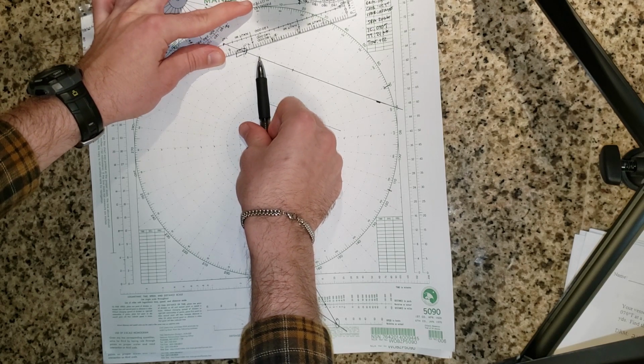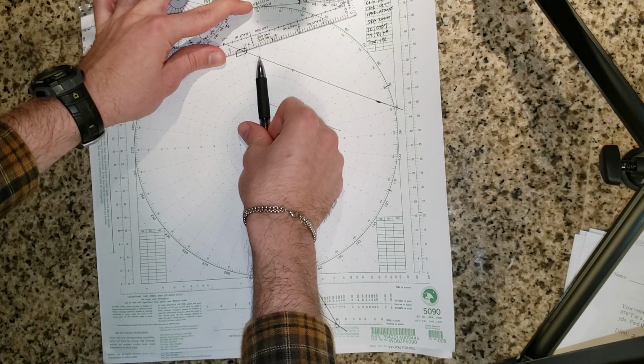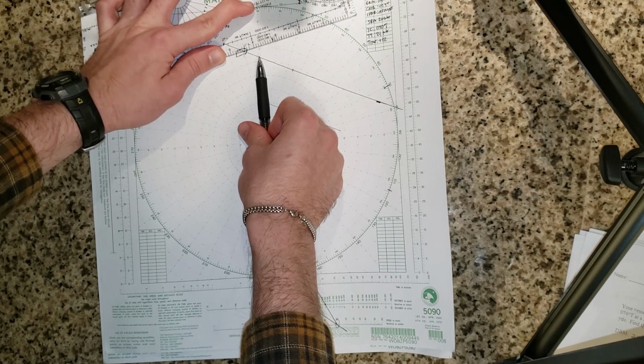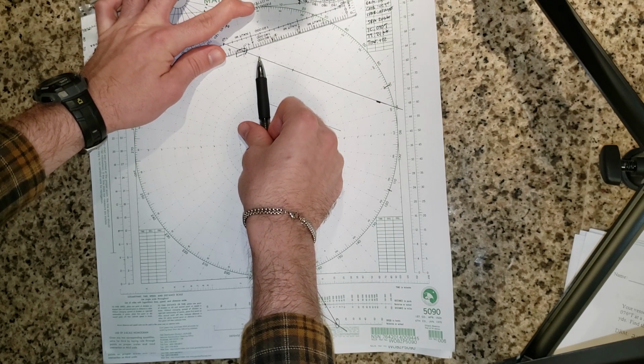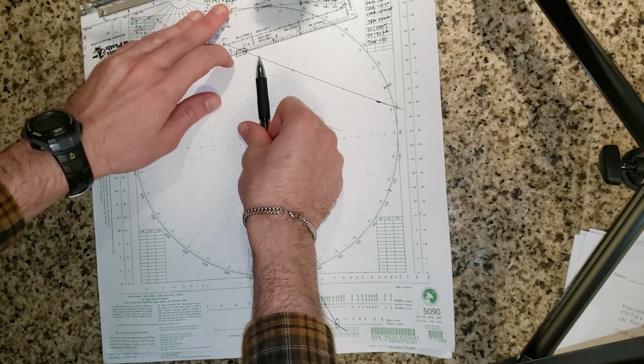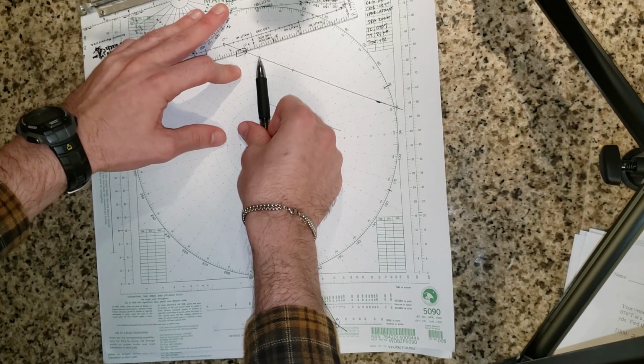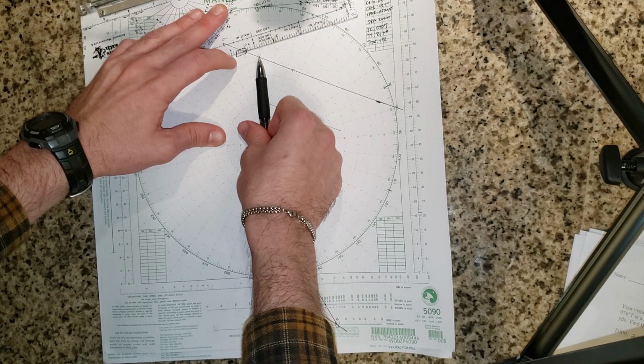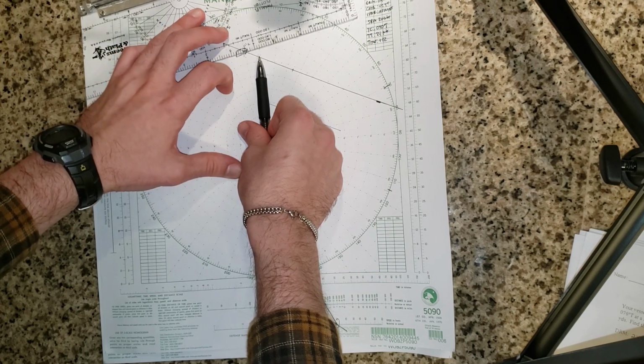Who is the stand-on? Who is the giveaway? Well, this contact is off of our port side. That will make us the stand-on vessel. And if the contact were to maneuver, we'd likely expect them to alter course to starboard and pass safely astern.